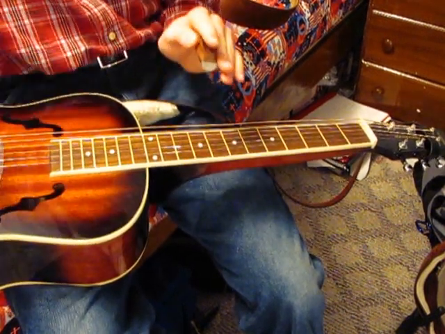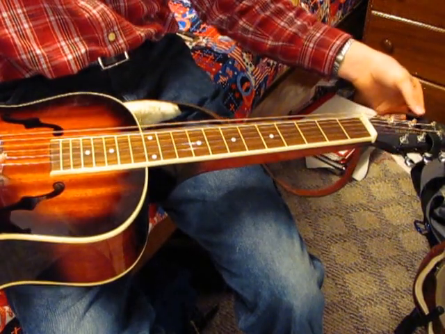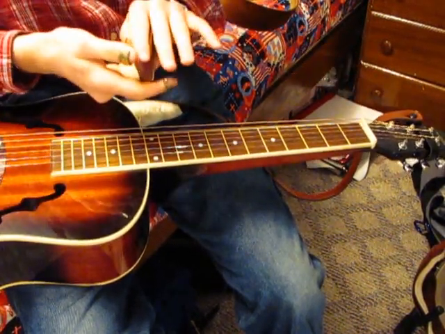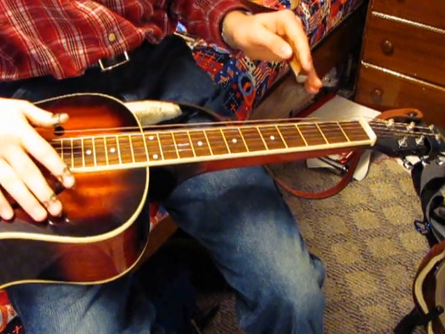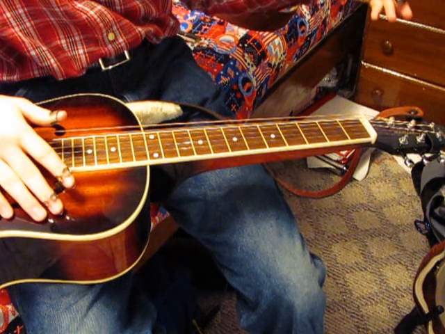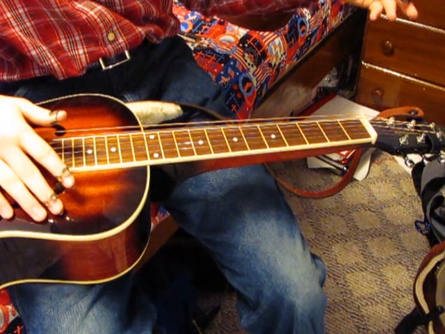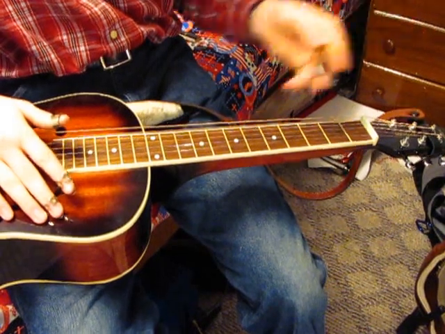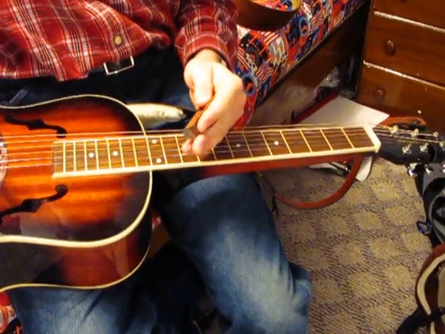And that's a little bit of why Dobro is really good for music theory, because it's kind of laid out just like that. But you've got to understand how your chords work on the banjo, because if you lay your fingers all across the whole fretboard at the 5th fret or the 7th fret, it'll also be a C and a D.